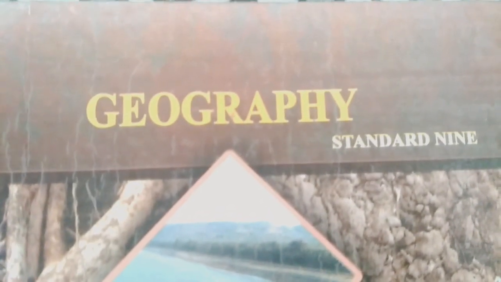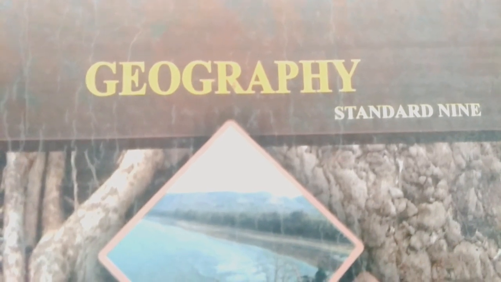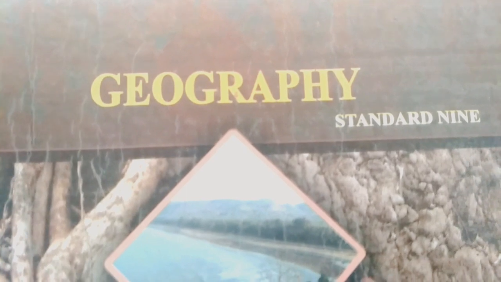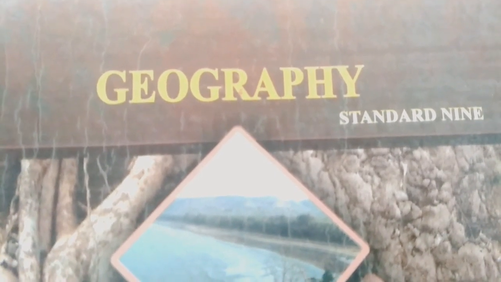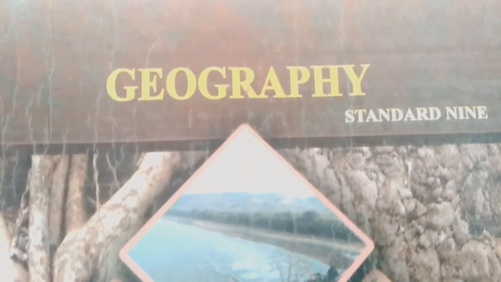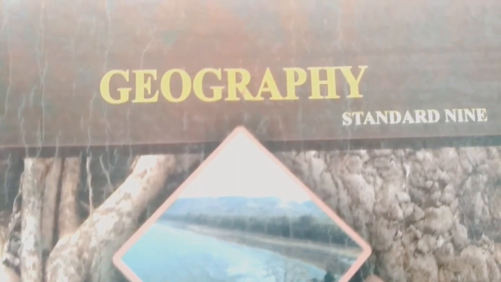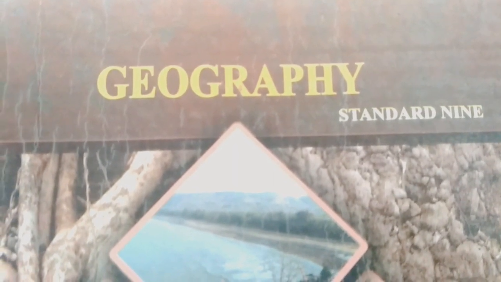Then, my dear students, we also have a project. One project in first term, second project in second term. Then in first term you will be given MCQs, and in second term also you will be given MCQs. All these MCQs, projects, and homework book will be collected by the teacher. It will be the record of SSC.